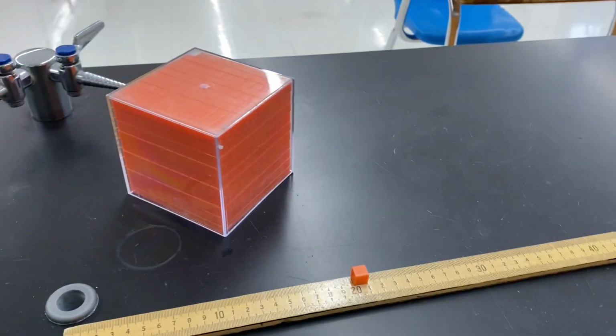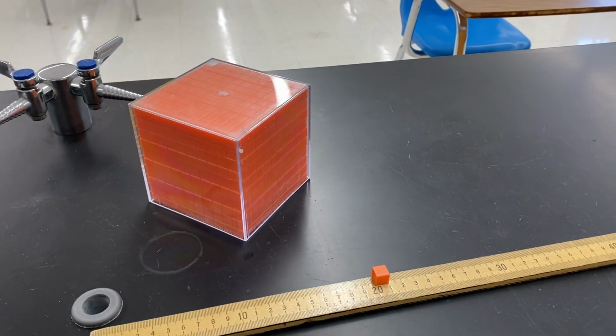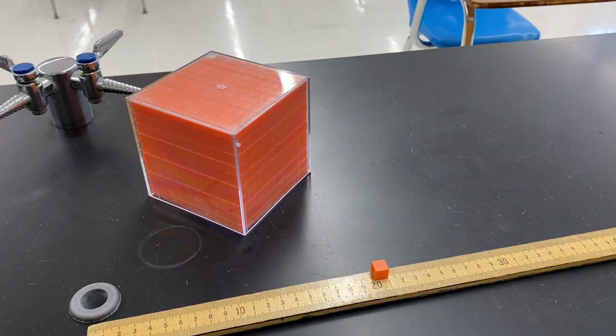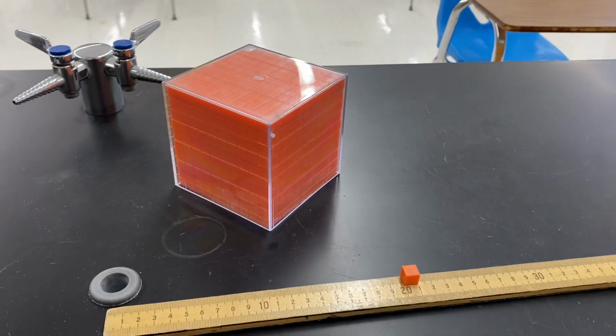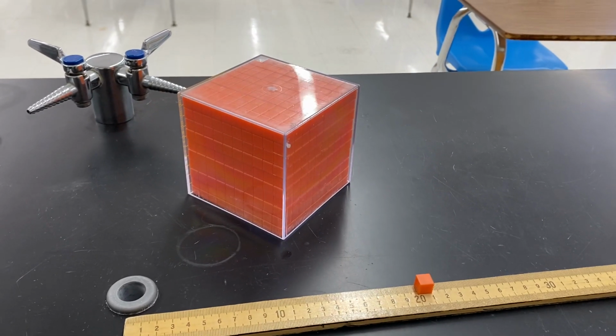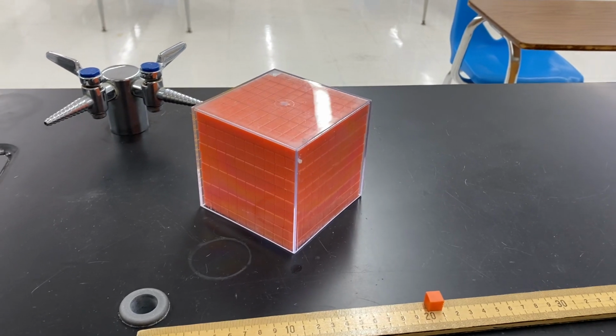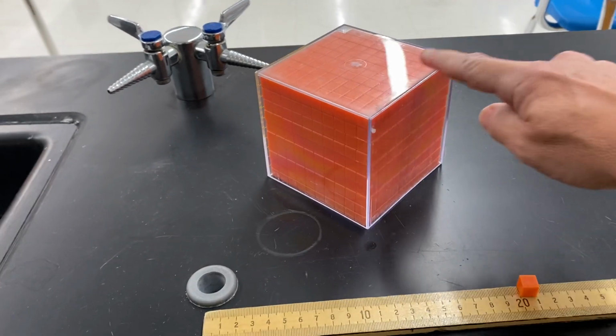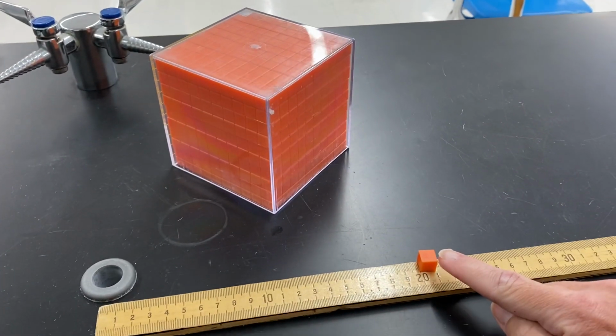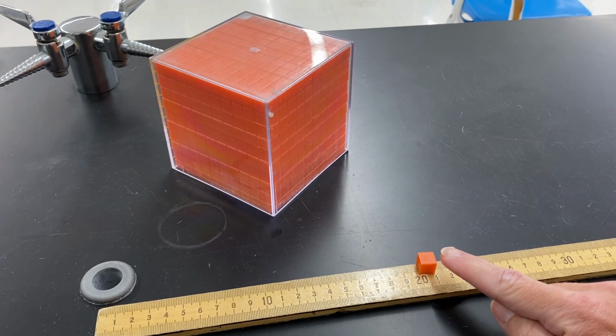Now, a couple of links to another volume unit that we use, liters and milliliters. So this 10 by 10 by 10 centimeter cube is equivalent to a liter, okay? Which means I've got 1,000 of these in a liter, so a cubic centimeter is also equal to a milliliter.